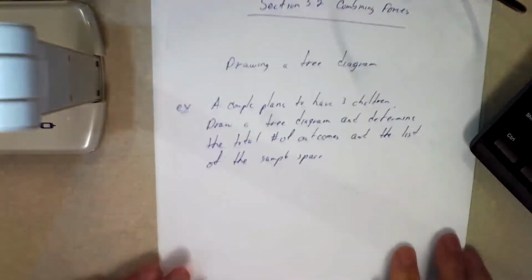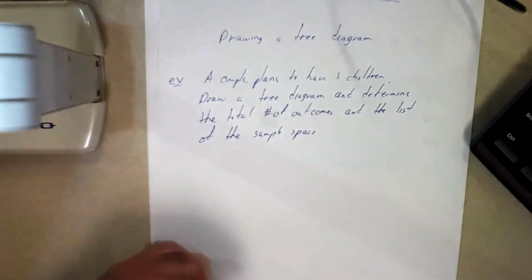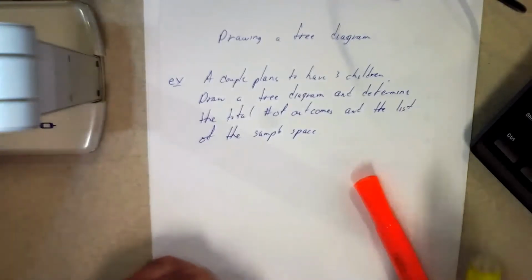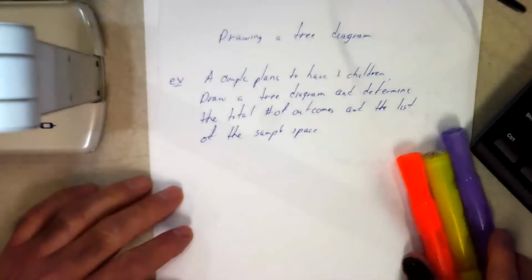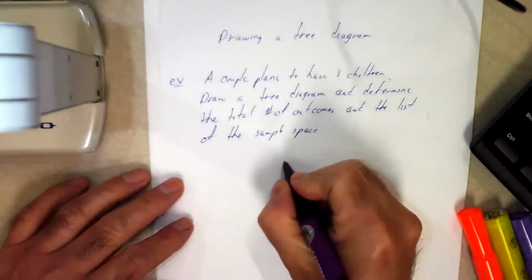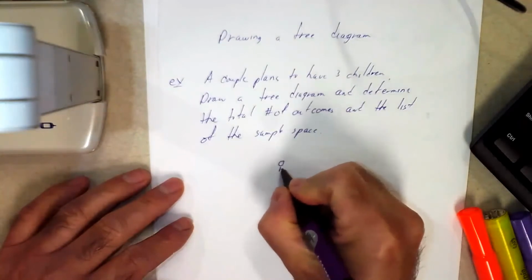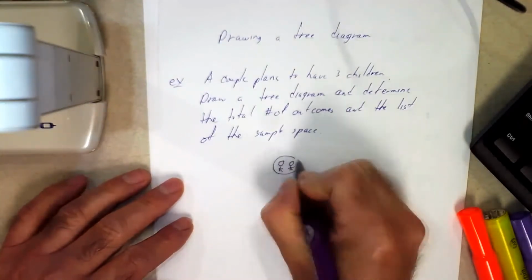Okay, all right, so what you do is you're gonna need a couple of highlighters. As you can see, I'm gonna use orange and yellow. So you start with your parents. They're the parents right there.